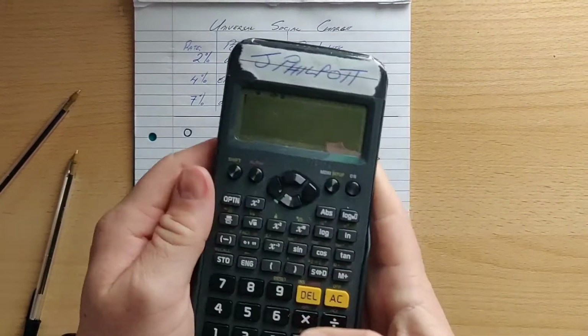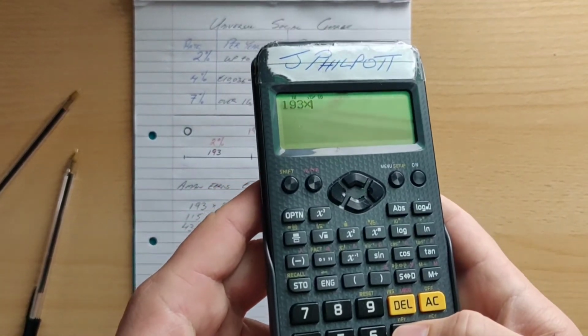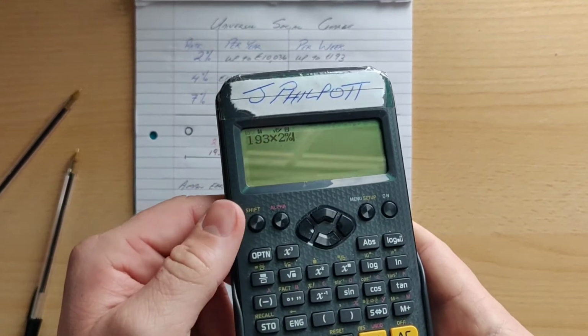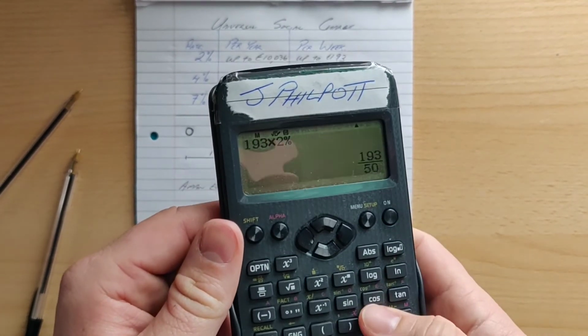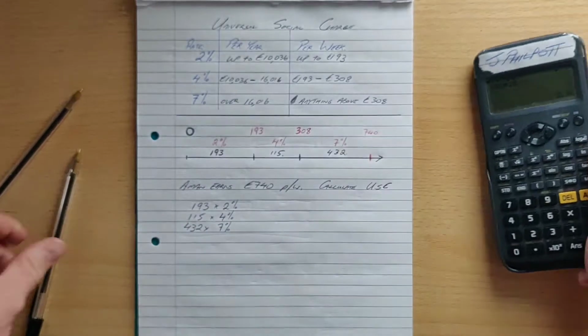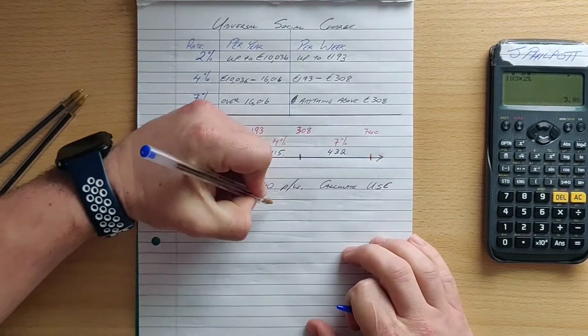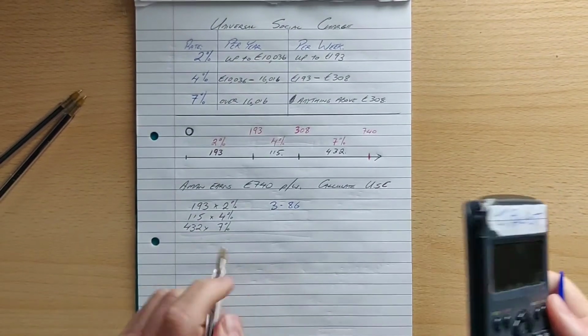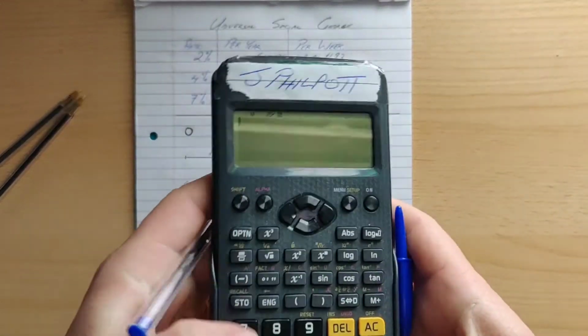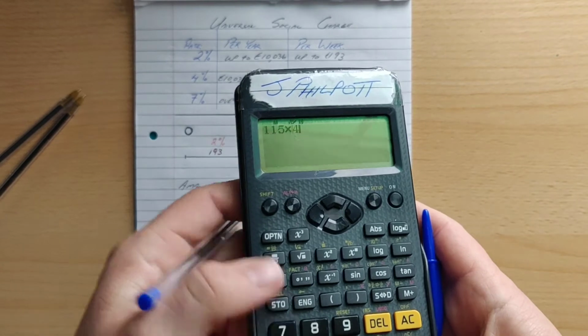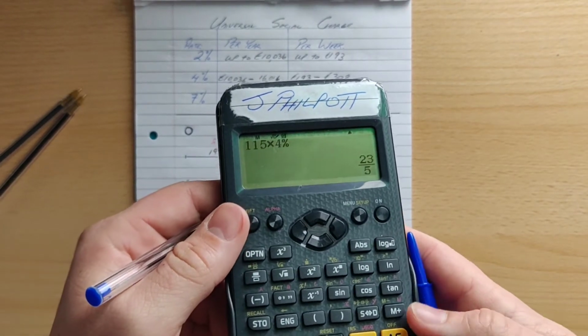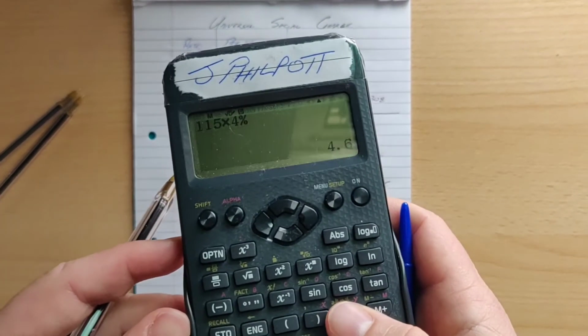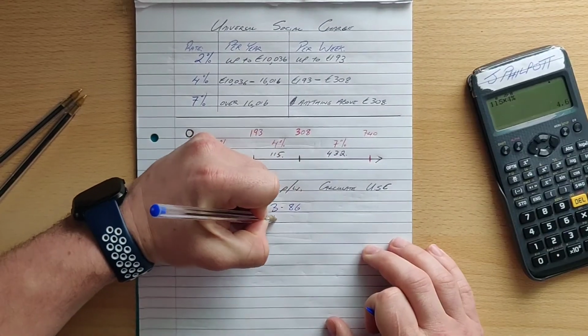Now if I put all those into the calculator, 193 multiplied by 2% is 3.86, not much. The second one is going to be 4% of 115, so 115 multiplied by 4%, and that changes to 4.60.